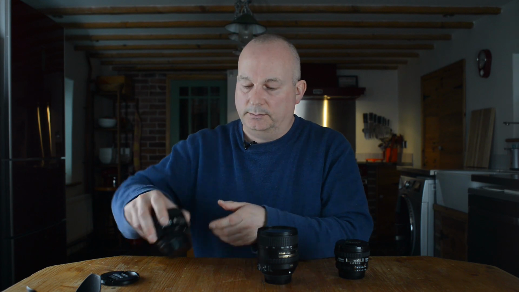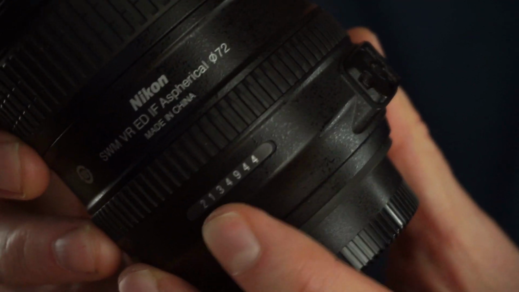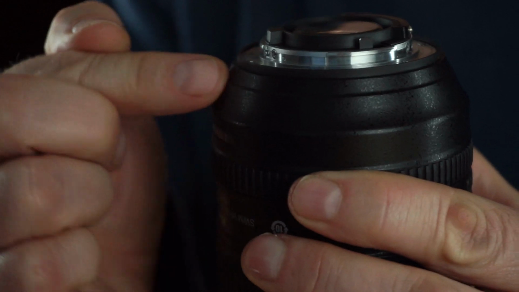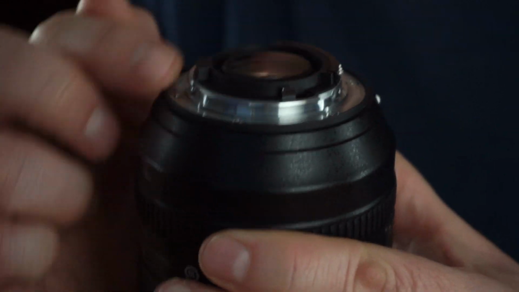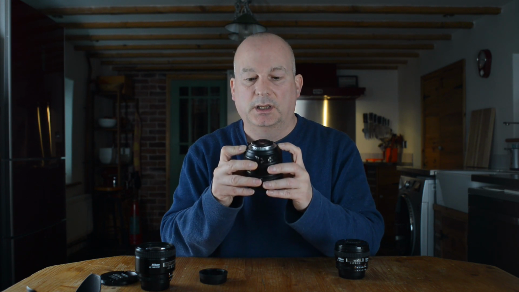Now some lenses have a series of 6 to 9 numbers somewhere on the body. This one's on the back, and this is the serial number for this particular lens. Now right on the bottom is the reason you cannot use a Nikon lens on a Canon or a Sony or a Pentax camera. This is the lens mount. This piece of engineering is designed so that this lens only fits a particular make of camera.